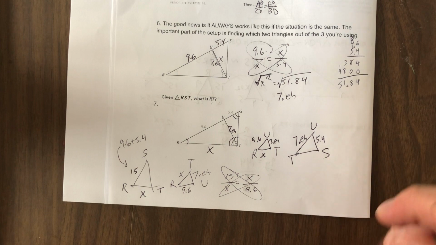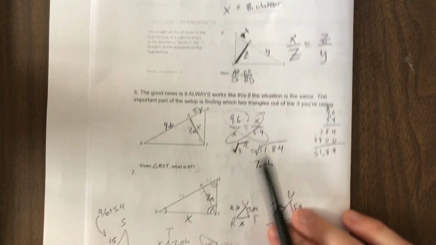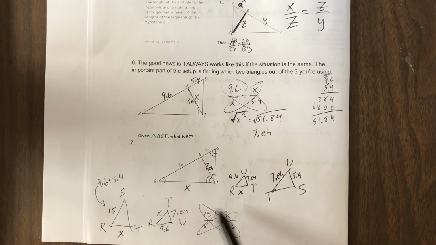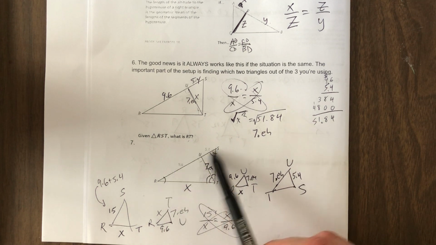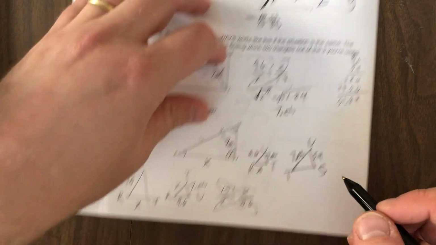You know what? Look at this. So it wasn't just the altitude that worked. I could do that same, oh, no, I couldn't because it's the full side. It's not the piece. Okay, never mind. I didn't see, there's no trick there.